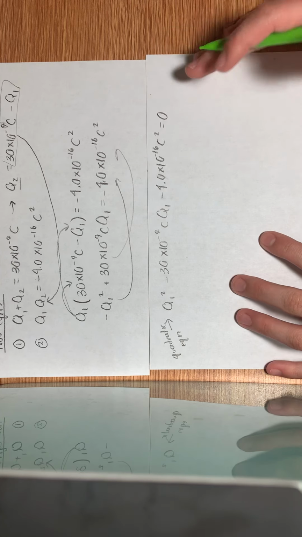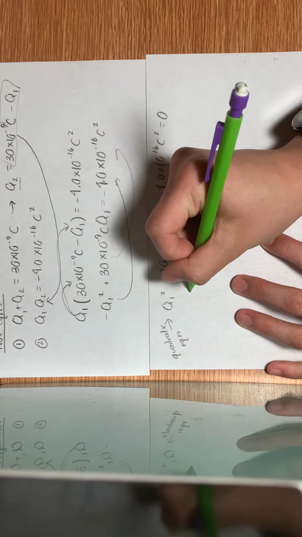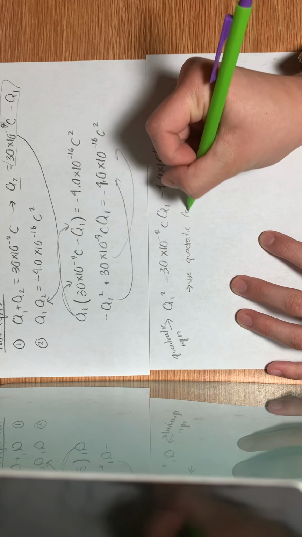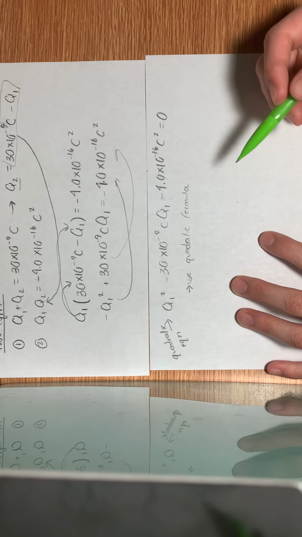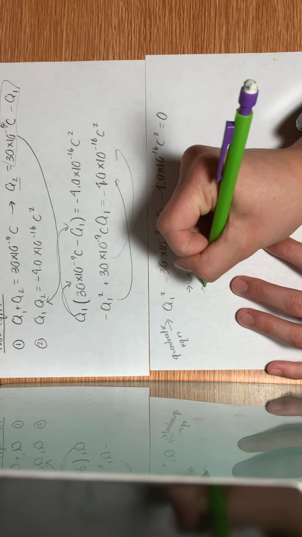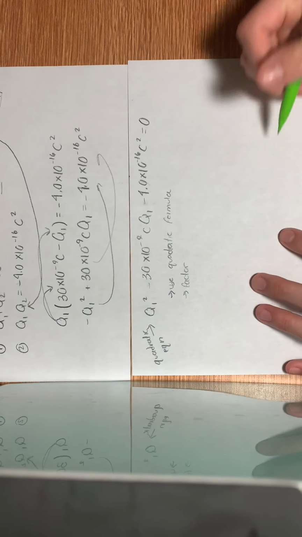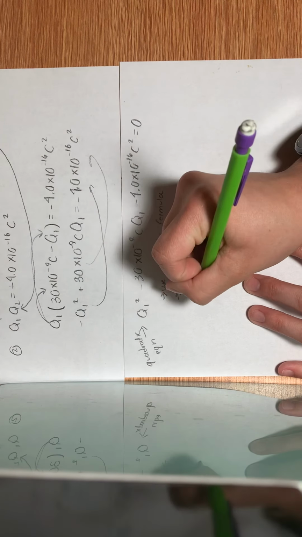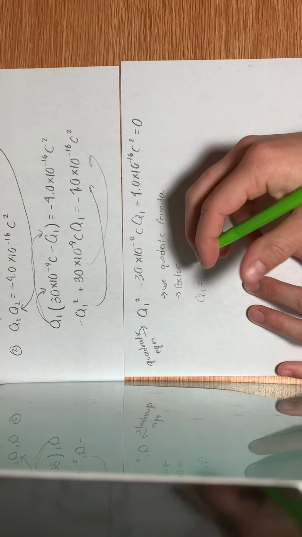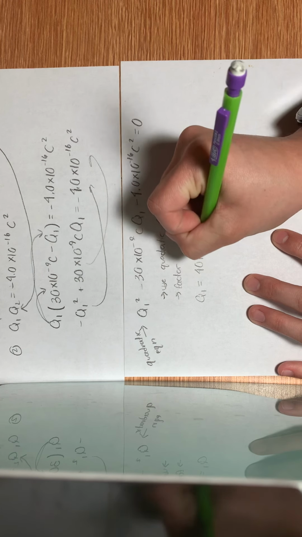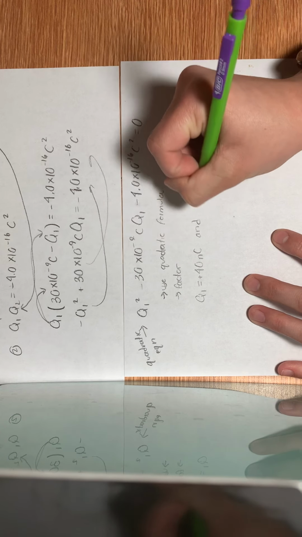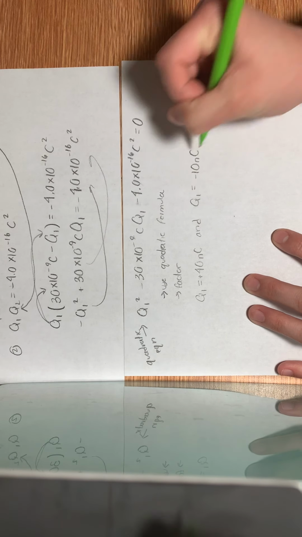To solve a quadratic equation, you could use the quadratic formula, which is probably the best idea in this case because you're dealing with some pretty large numbers, or you could try and factor it if it is factorable. I used the quadratic formula and I came up with Q1 is equal to positive 40 nanocoulombs, and it's also equal to negative 10 nanocoulombs.